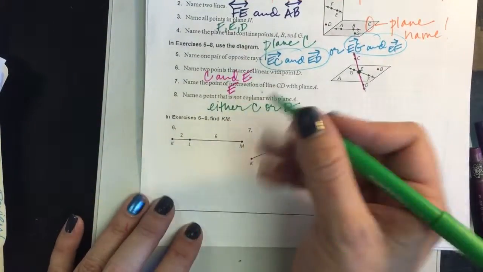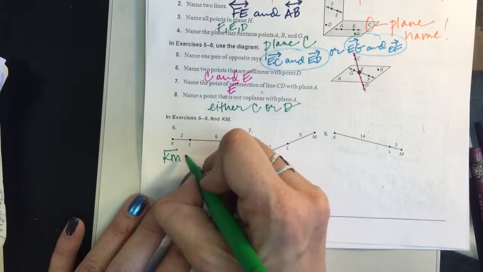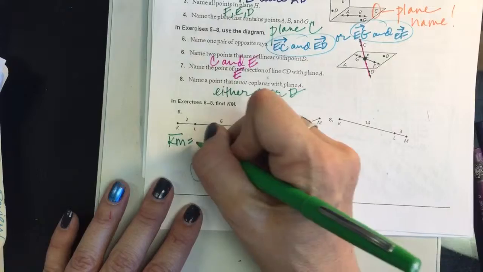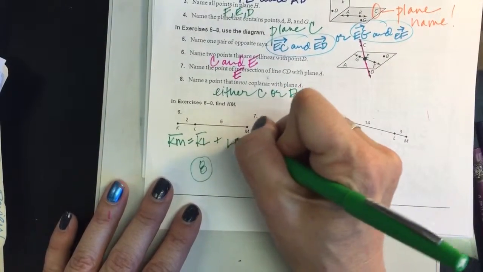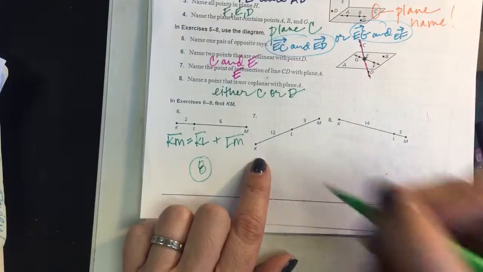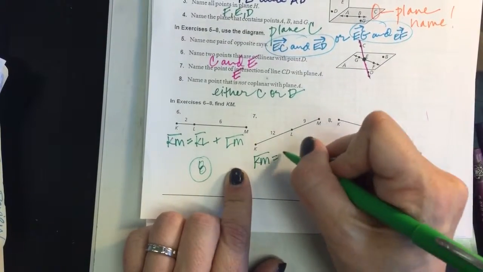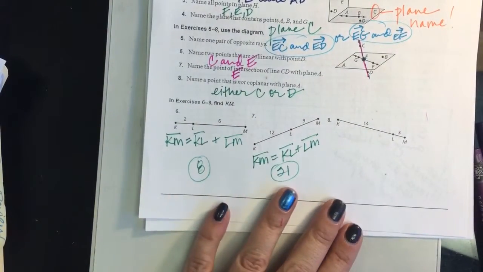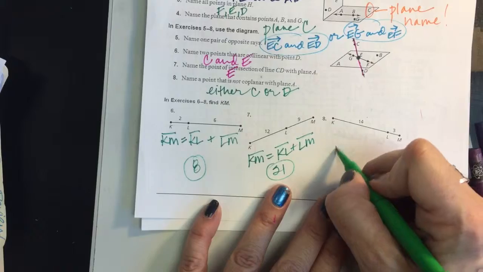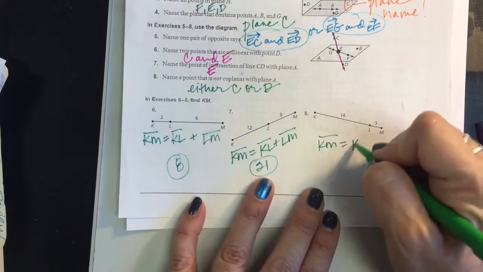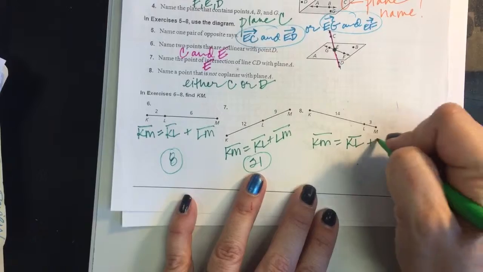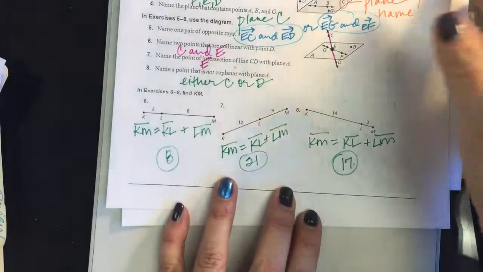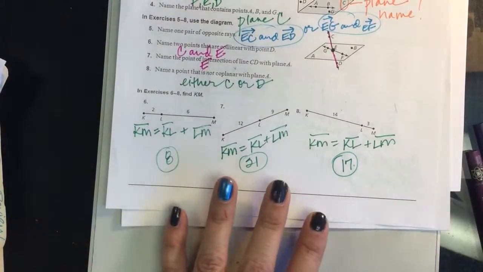So moving on to 6, make sure that you could say, yup, Miss Petticord, segment KM, because what if I don't care about the answer being 8 and I want you to write it, is equal to segment KL plus segment LM. And KM, segment KM is equal to segment KL plus segment LM. That one's 21. And then same thing, segment KM is equal to segment KL plus segment LM, and that one is 17. So notation, notation, notation. That wraps up the chapter 1 work.